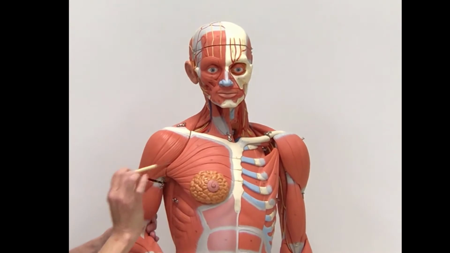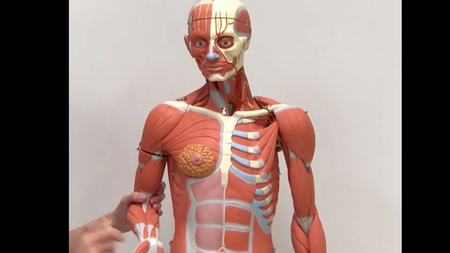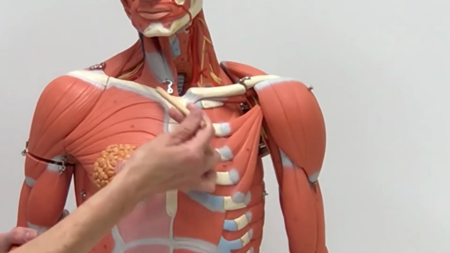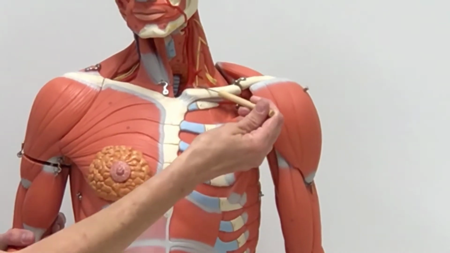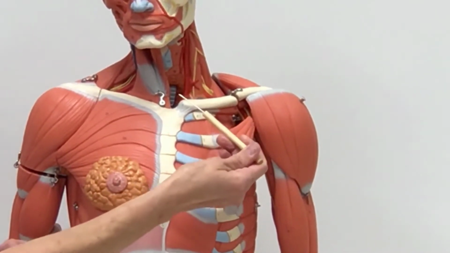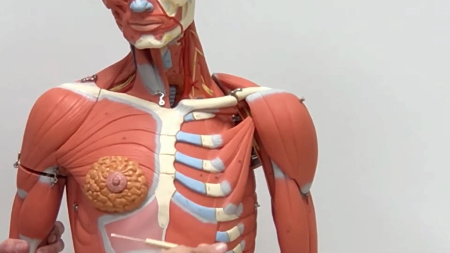Okay, so now we're going to move down. Okay, so this is our clavicle. So in this area, we would find the subclavian artery and vein. Then we can move down.